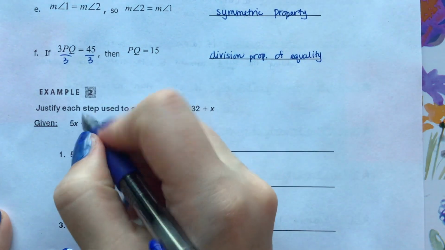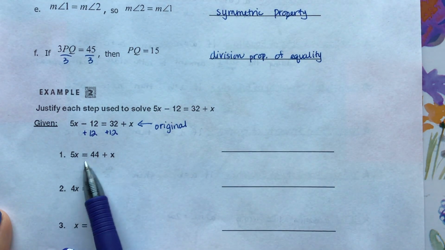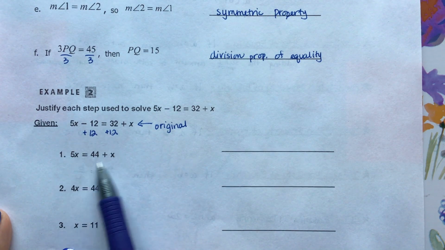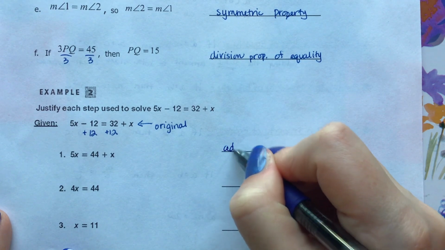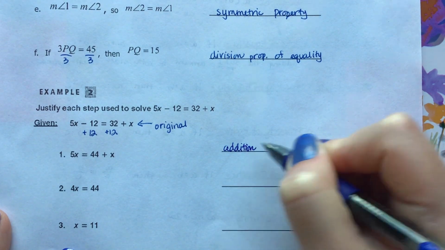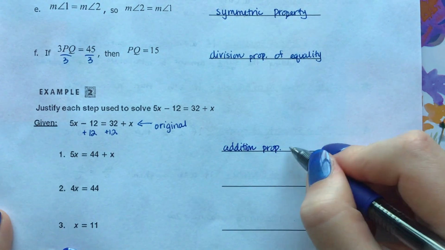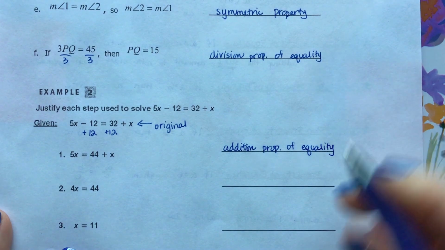So they must have added 12 to the left and right sides to get 5x is equal to 44 plus x. So now I'm going to say that step, what I did in this was the addition property of equality. It's addition because I added 12 to both sides to get to the next part of the problem.